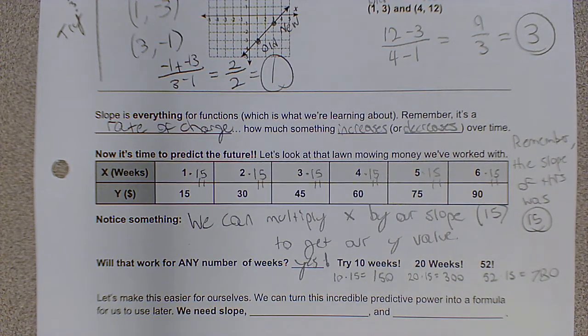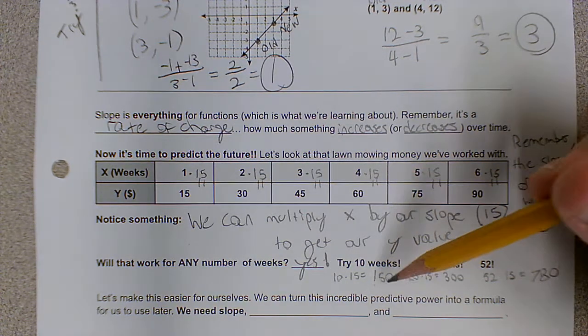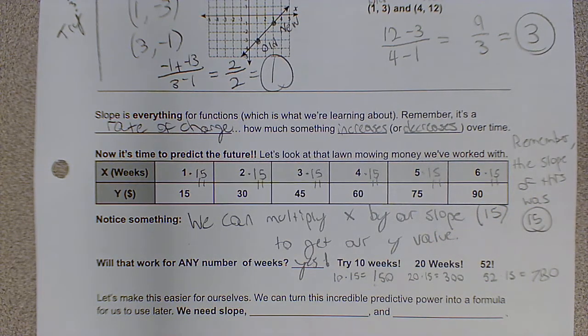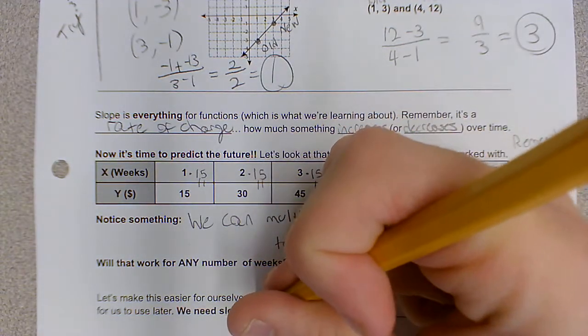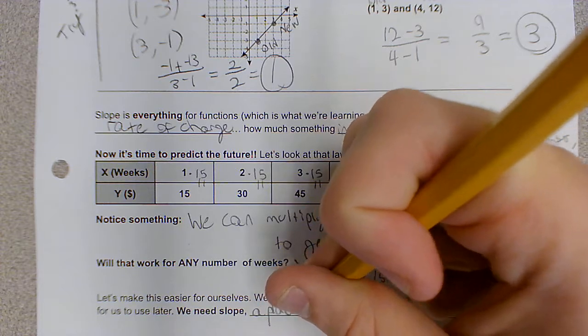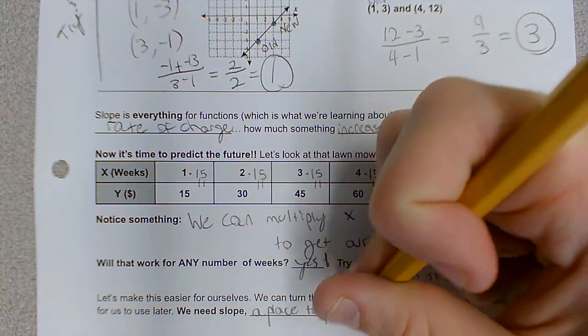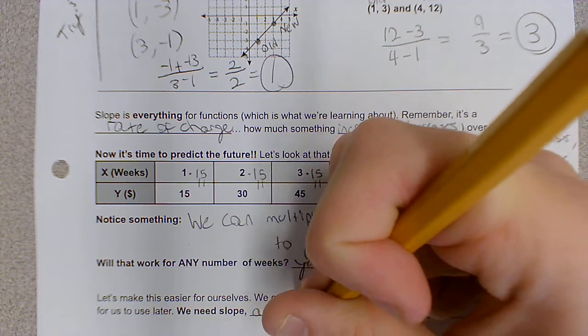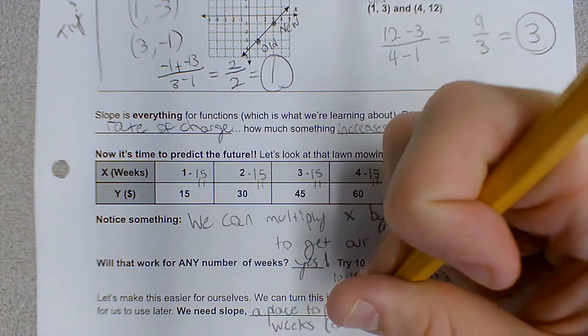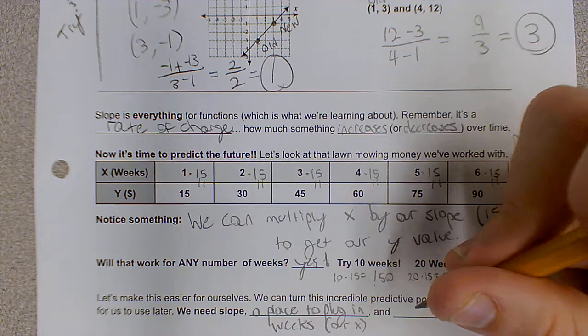No matter what number of weeks we use, we always get the right amount of money. That's the power of the slope formula, that's the power of slope. It's extremely powerful. So let's make this easy for ourselves. Instead of trying to remember the slope and do all that stuff every time, we can turn this into a powerful formula. All we need is slope, a place to plug in weeks, which is our x, and a place to show our money.